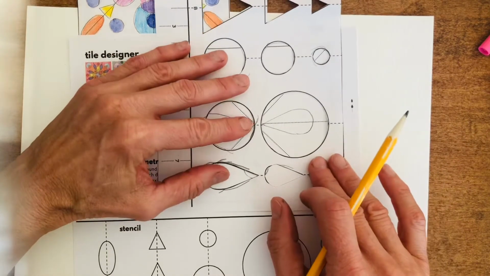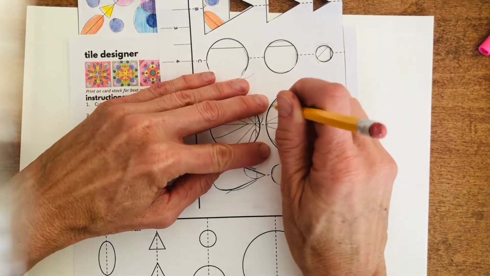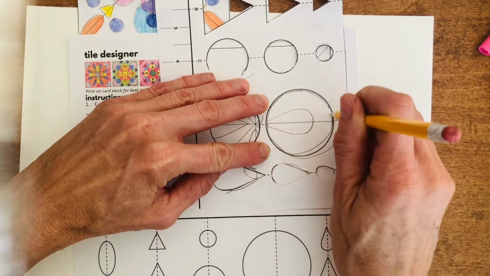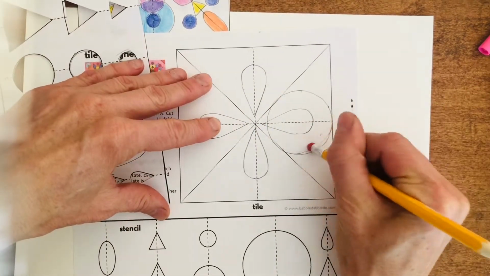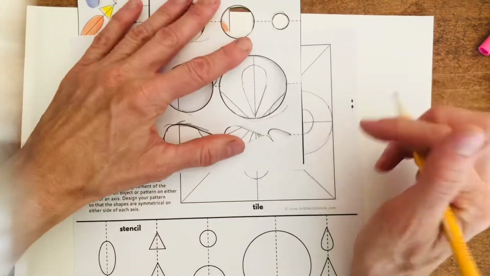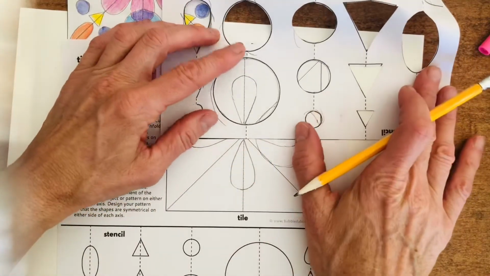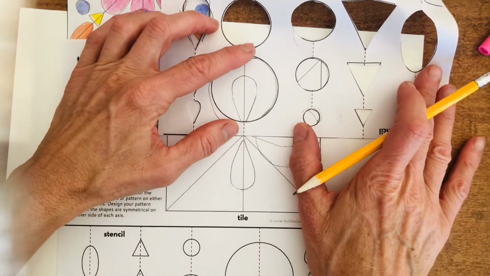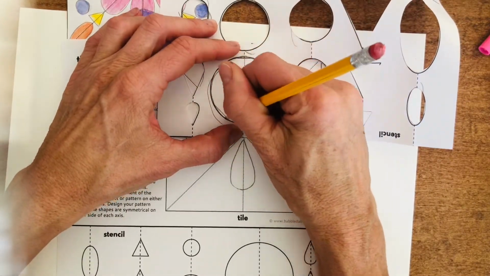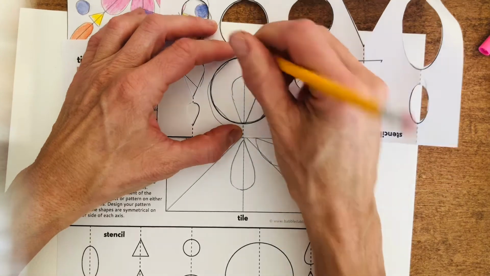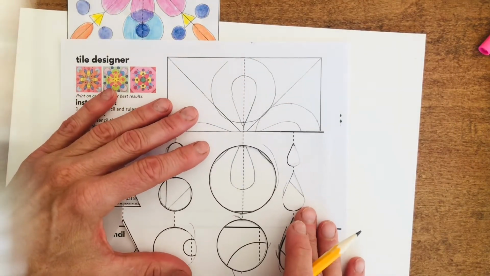I'm going to go for the bigger one. And you can line it up and trace. Always good to draw lightly till you get it how you like it. And you can complete your design by adding more and more shapes as you go along. Just as long as it's all the same all around.